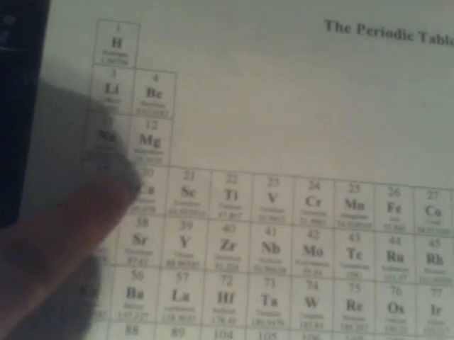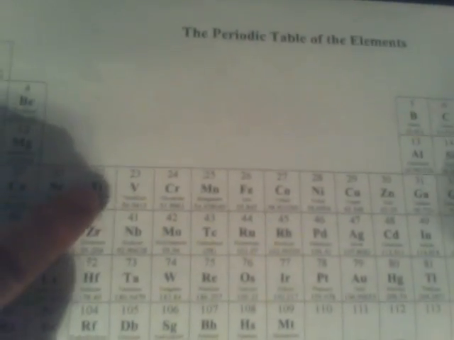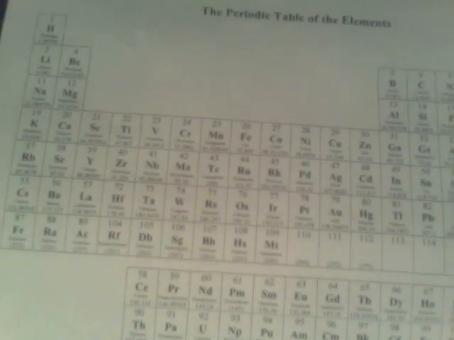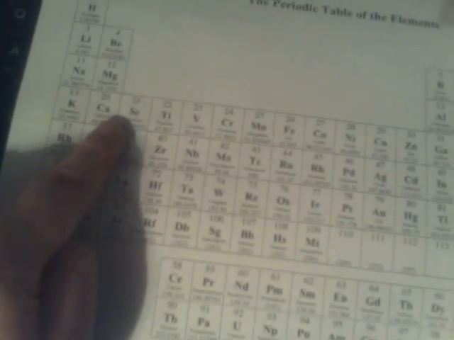But in reality, it's in the 3rd d orbital. So this is 4s1, 4s2. This is 3d. And then this is 4p. So the d block actually starts in the 3rd energy level.